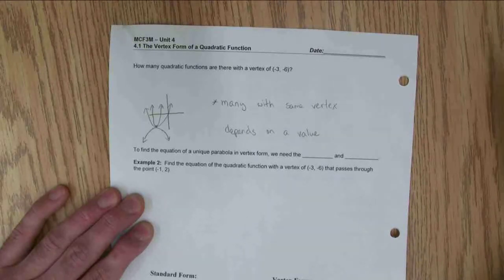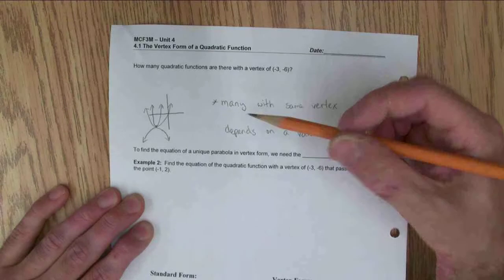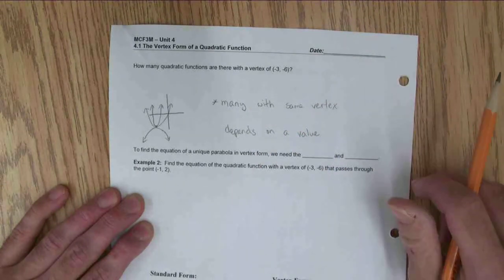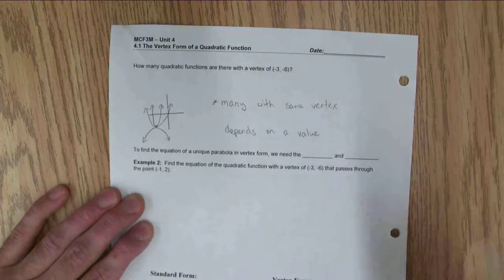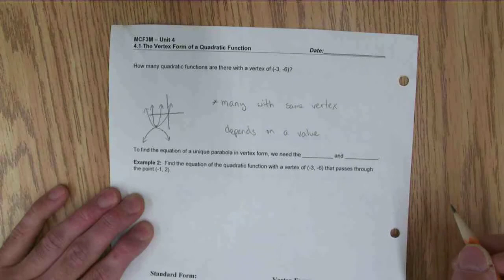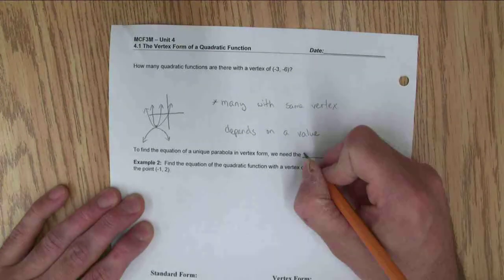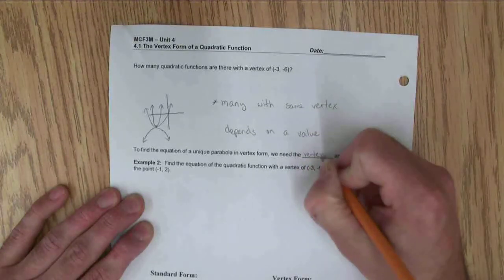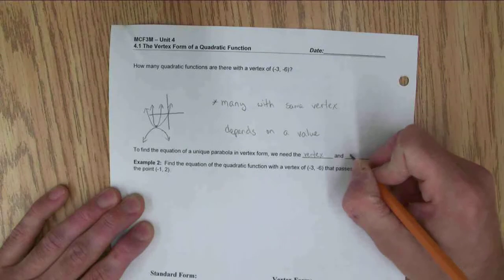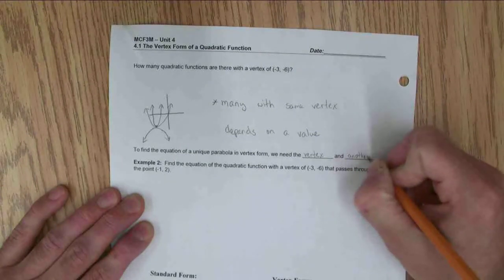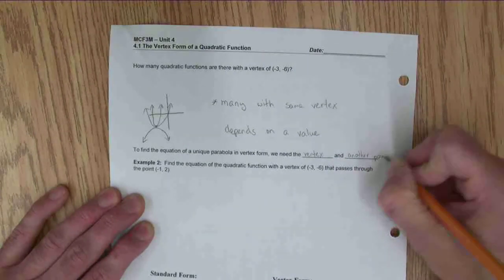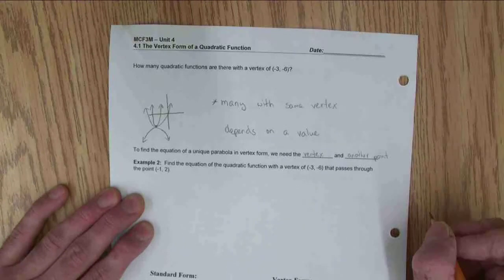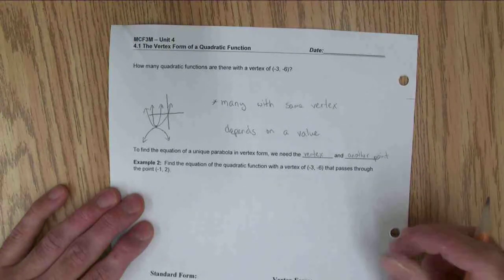Up or down, and determining whether it has been stretched or compressed vertically. So what we're going to do is figure out that A value. To do that, we're going to use the vertex and another point, any point other than the vertex. We did something similar to this to find the A value when we were dealing with the factored form of a quadratic. Now we're going to do it with vertex form.